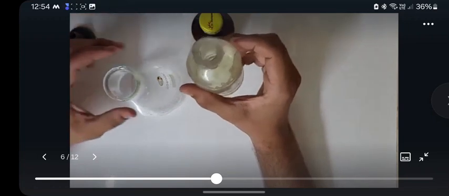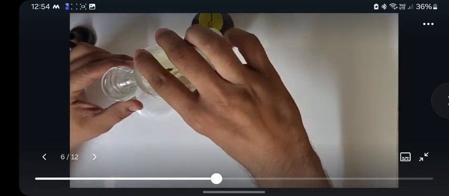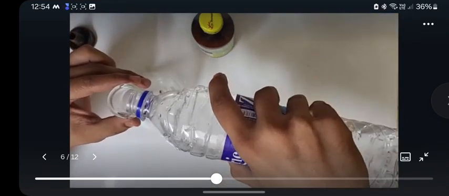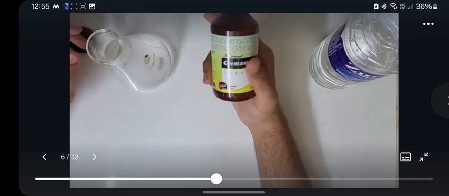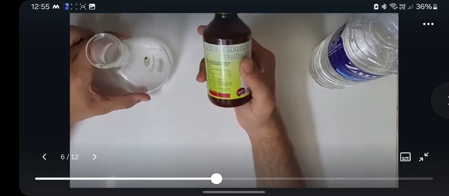Here I have HCl. The acid that is produced in our stomach is basically the diluted one, so I am going to add some water to it. Now to neutralize this reaction we are going to use milk of magnesia, which is also a weak base.